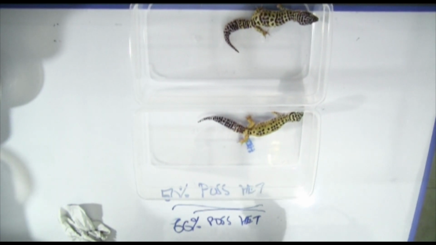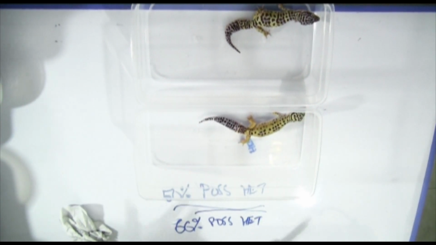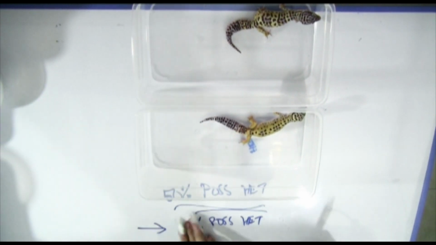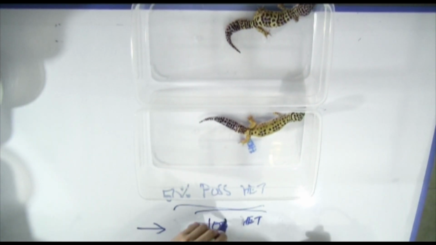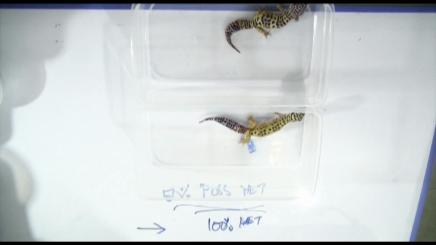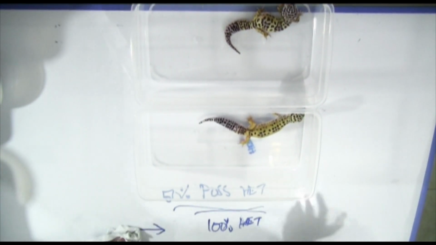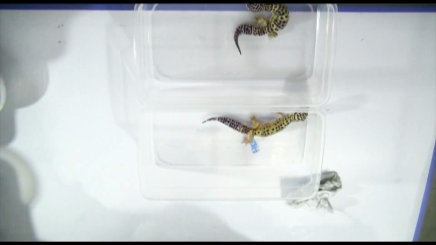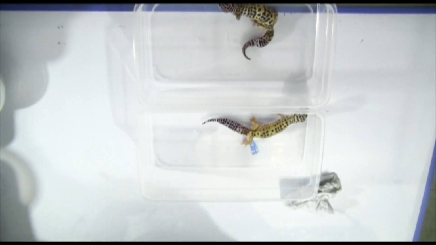If you manage to breed a 66% possible het to a trampled albino and produce a trampled albino, then that 66% possible het becomes a definite 100% het, and therefore it proves out to be a het. But you can also go either way and not end up being a het. So that's the basic understanding of simple recessive genes.